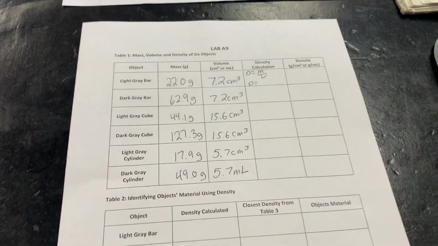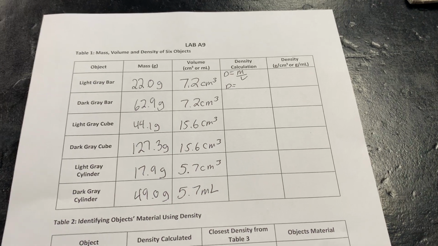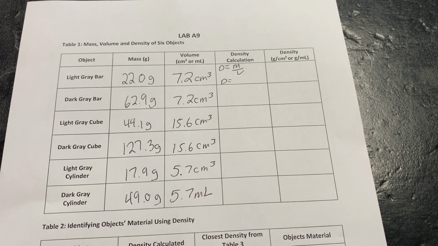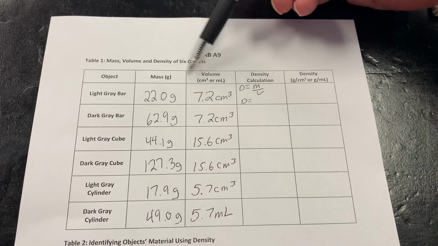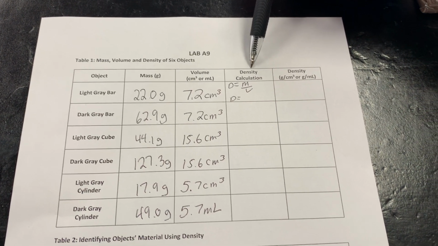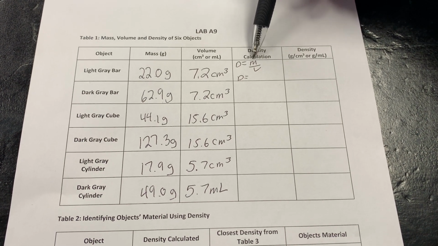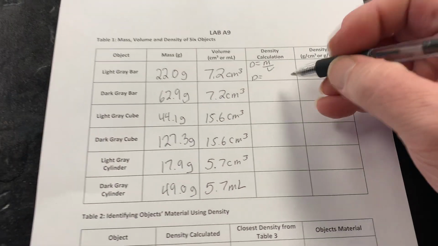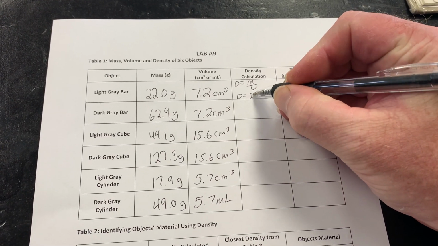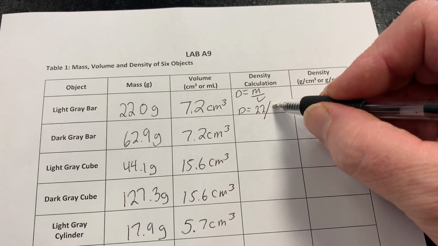Okay, so now that you have found the mass, remember the formula is density equals mass over volume, or mass per volume. So what you want to do is, over here in your next column, calculate the density. Density equals mass divided by volume. So we're going to get the mass, which is 22 grams, and we're going to divide that by 7.2.